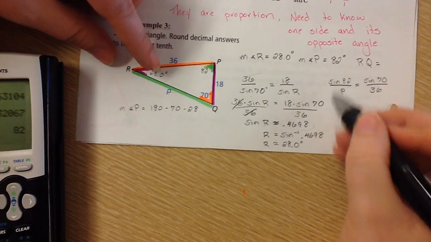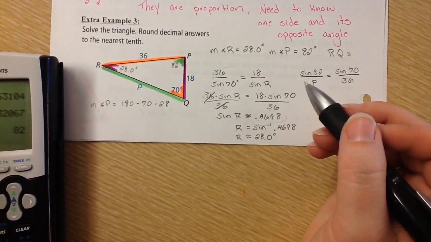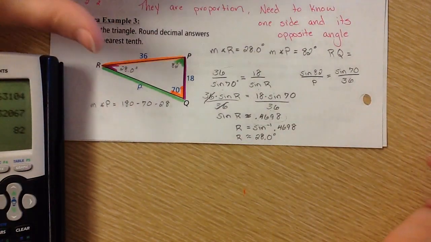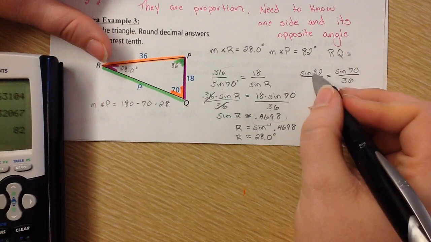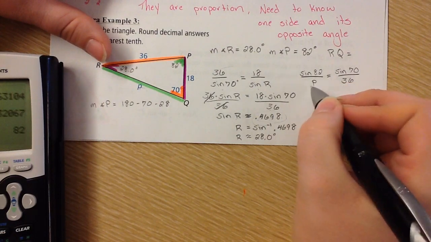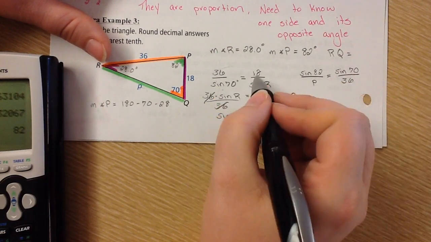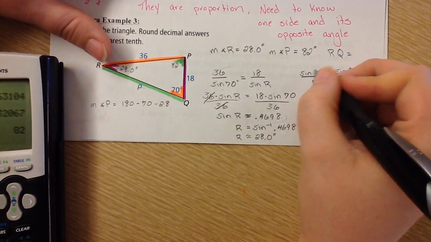You see I set this one up upside down different than that one? Again, it doesn't matter because once you do means extremes it doesn't matter, as long as you have them both consistent: angle over side, or side over angle. Okay. So now we do means extremes.